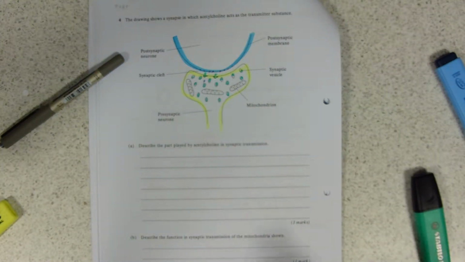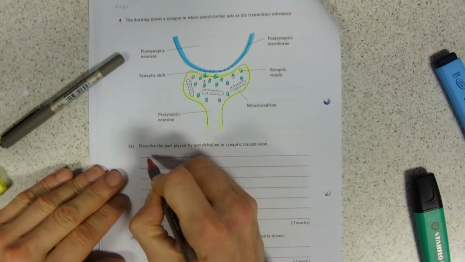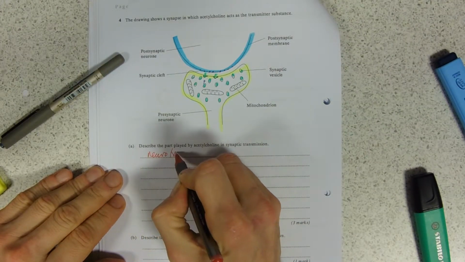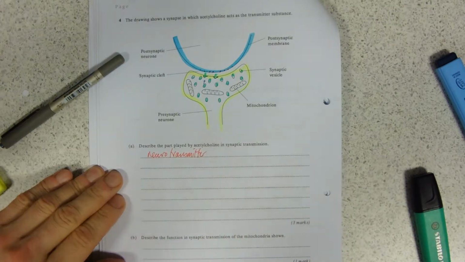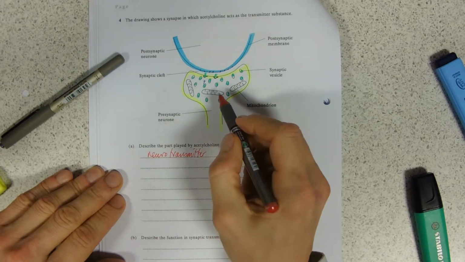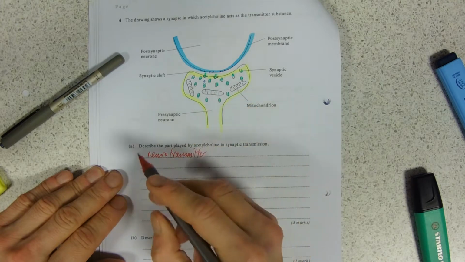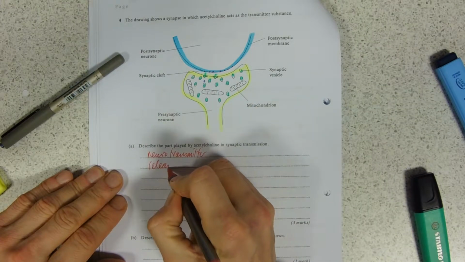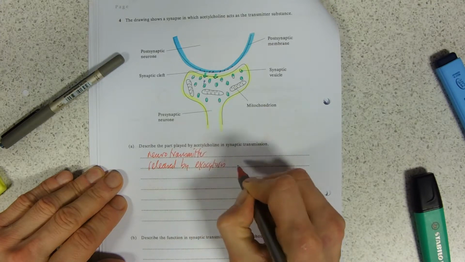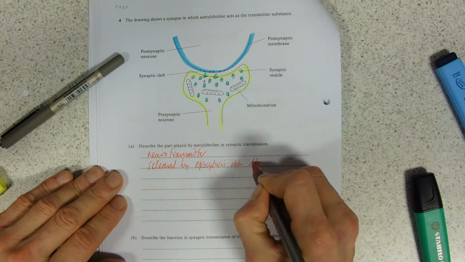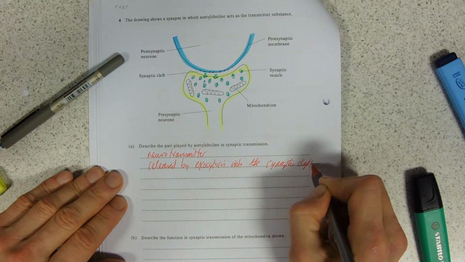So we just need to say 3 sensible things there. Acetylcholine is the neurotransmitter, and it will be released by exocytosis into the synaptic cleft.